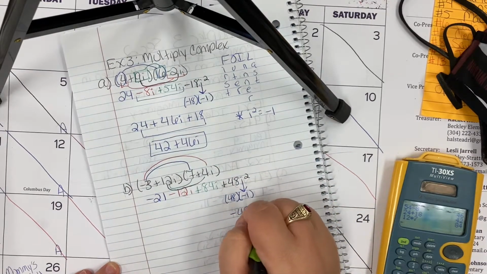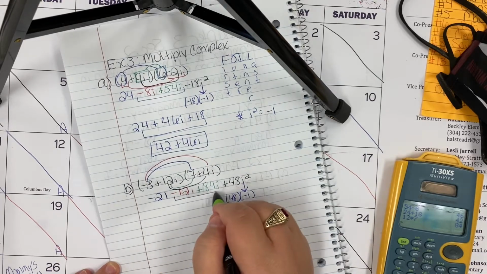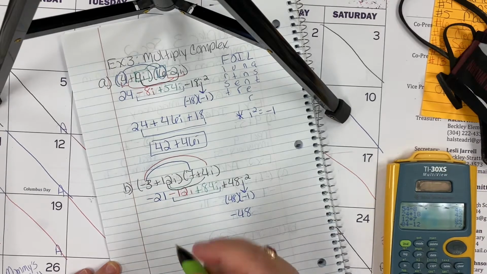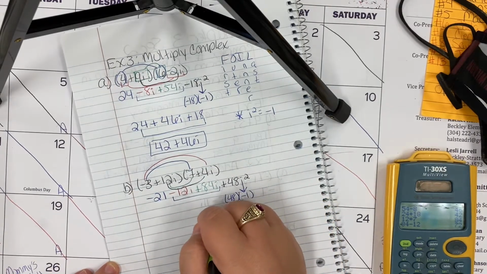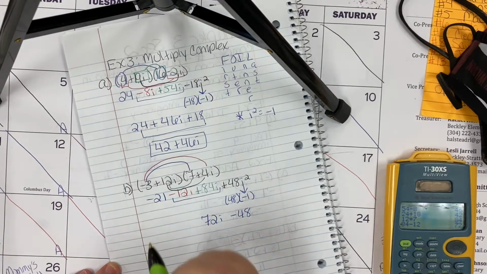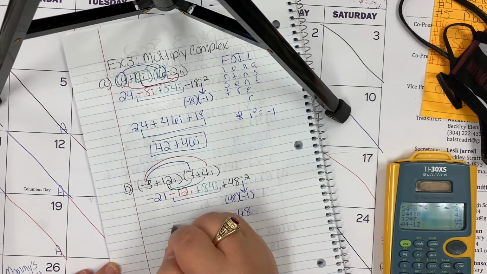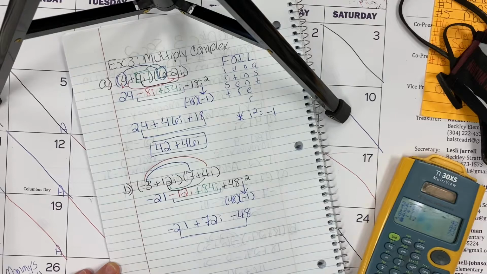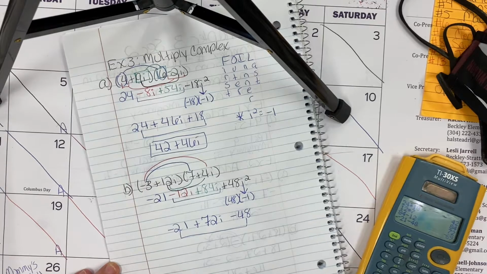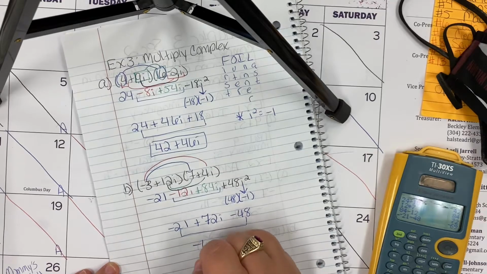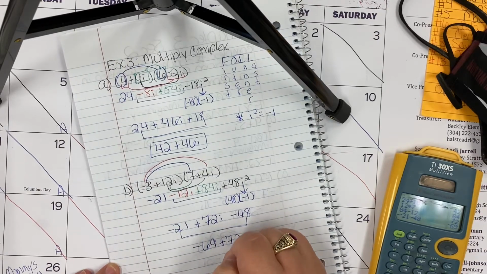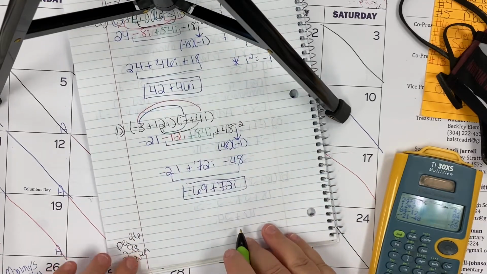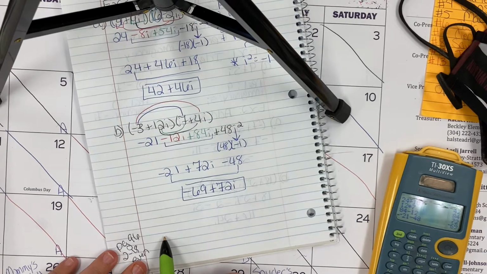And I'm going to end up with a -48 on the end. Combining my like terms in the middle, 84 minus 12 is 72. So I'll have a 72i. And then I'm going to drop down that -21. Combining like terms one more time, -21 minus 48 is -69 plus 72i. So there is your final answer there.